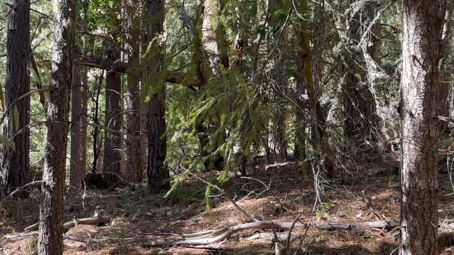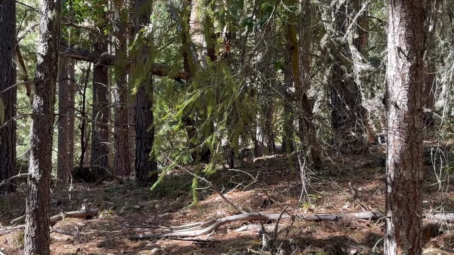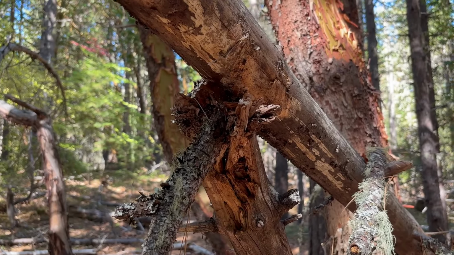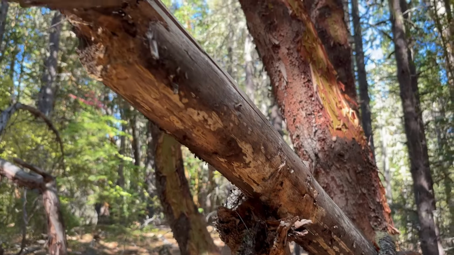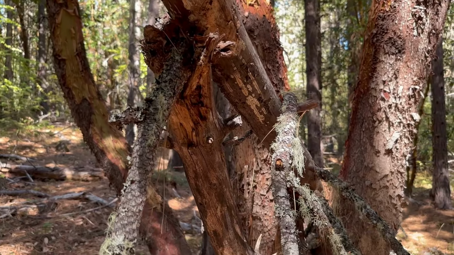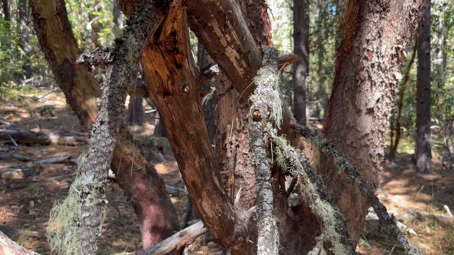You can see the horizontal. We're talking maybe 50 feet. It's not just resting. The branch is in a V groove in the broken branch. And so it looks a little suspect, like it didn't happen naturally.